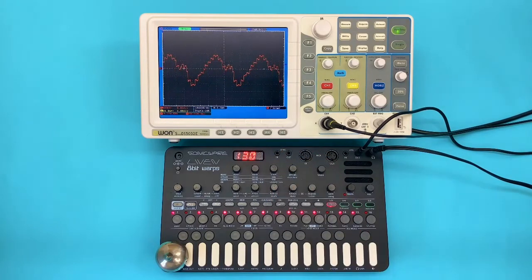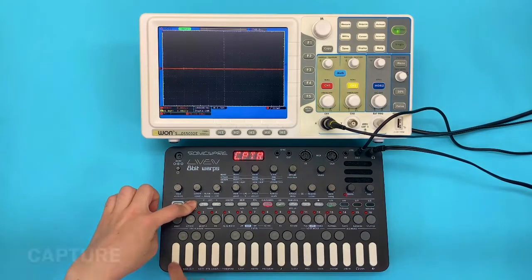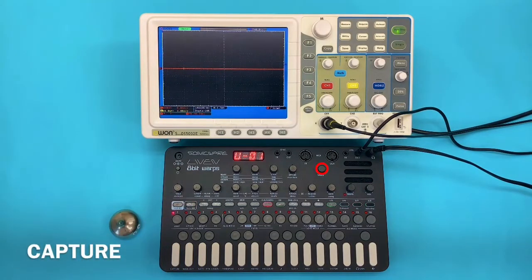To save that waveform to a user slot, press and hold the function key and then the white key labeled Capture. Use the value knob to select which user slot you want to save the waveform to, and then press OK to confirm.